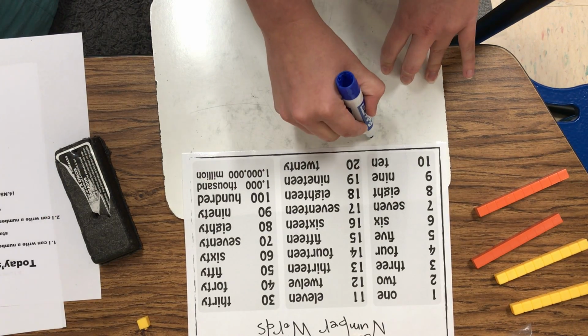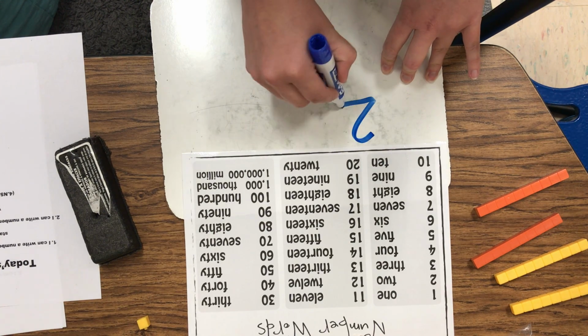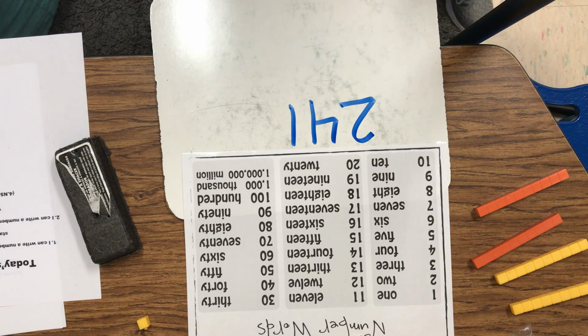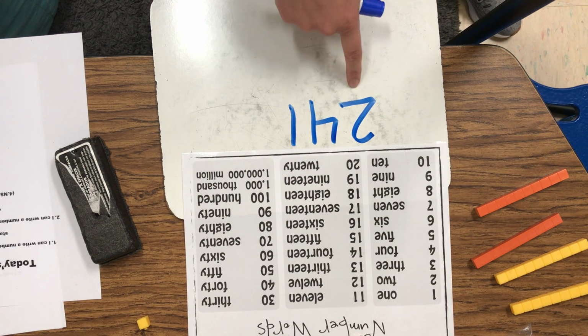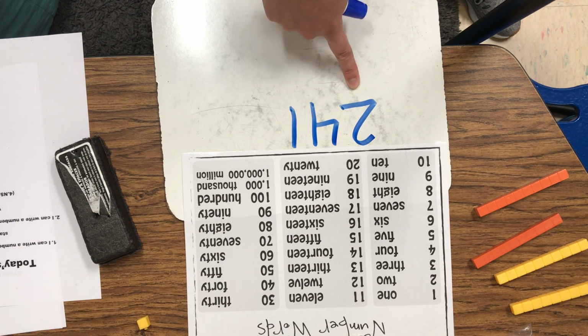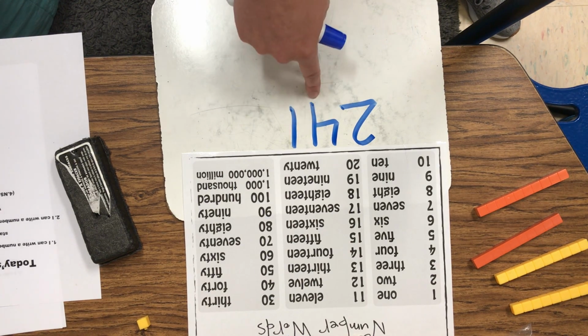Let's say that I have 241, okay? So anytime I have this, I'm going to start over here because I'm going to write the number in word form just like I say it. So 241.